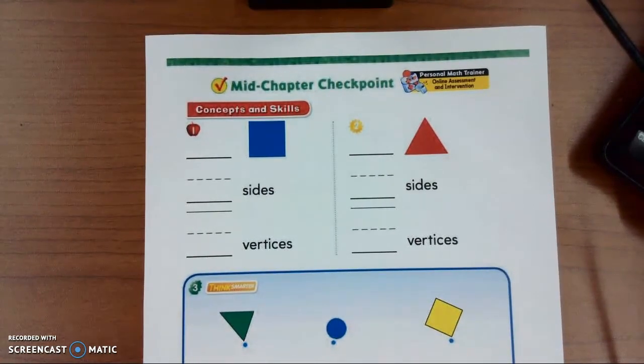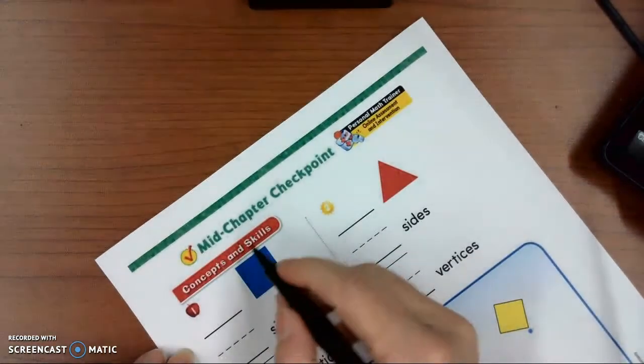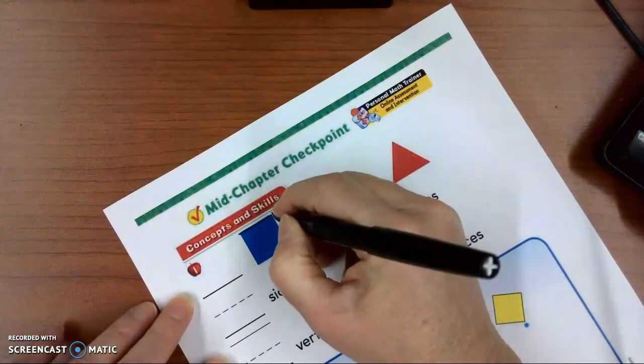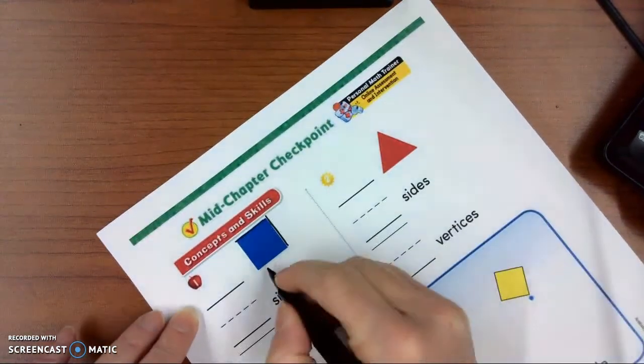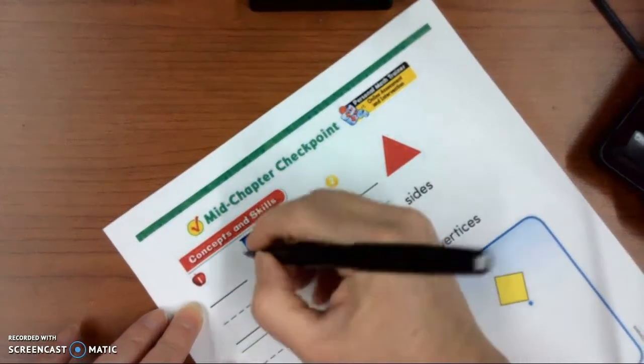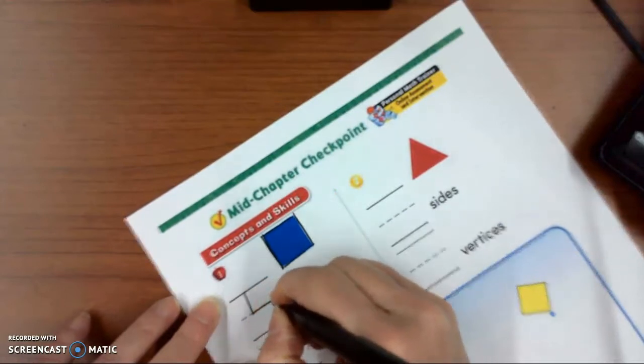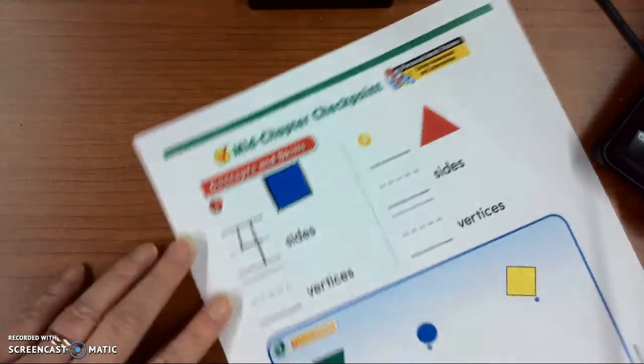So number 1, hopefully you can recognize this shape as a square, but let's trace the sides. 1, 2, 3, and 4. So there are 4 sides.